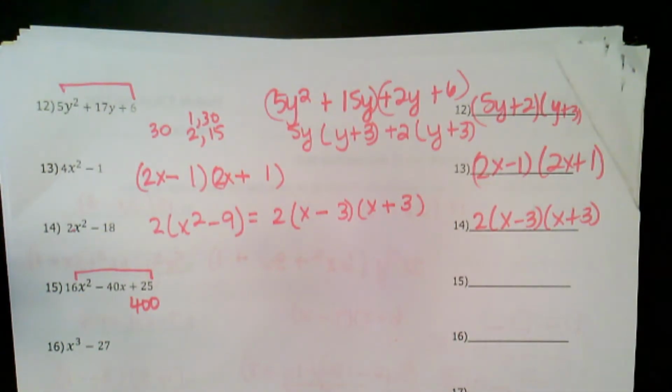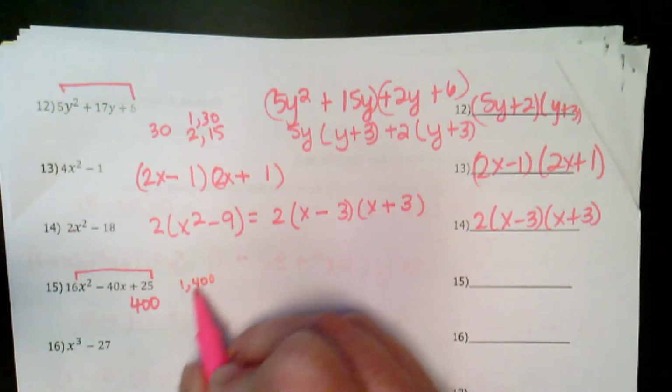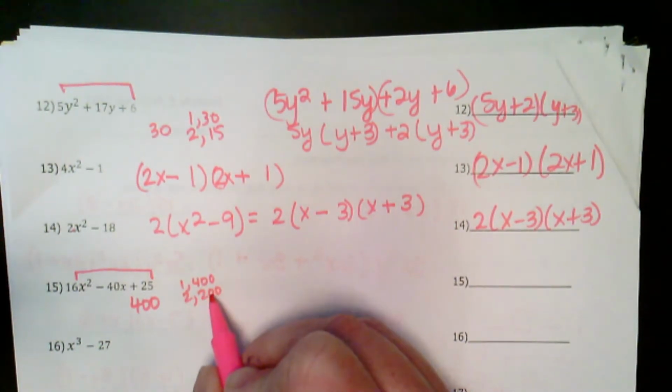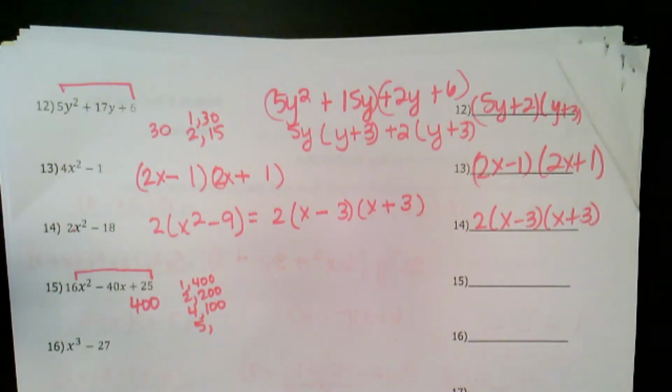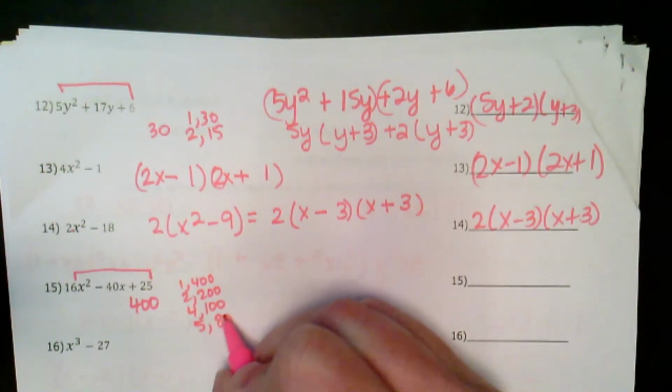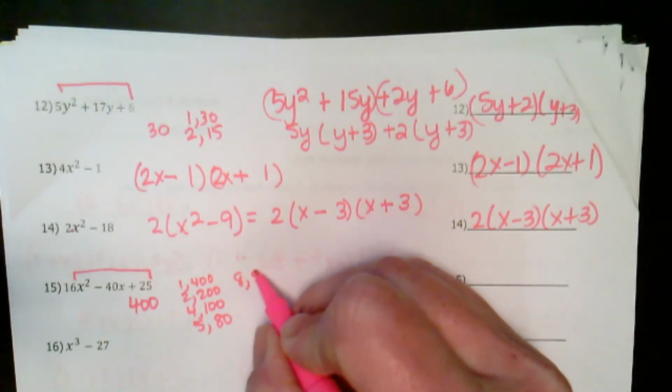So let's see what we can find. So we just start listing them. So far these are all too big, but we're getting closer. 8 and 50.